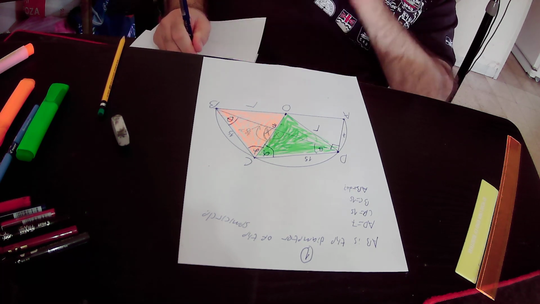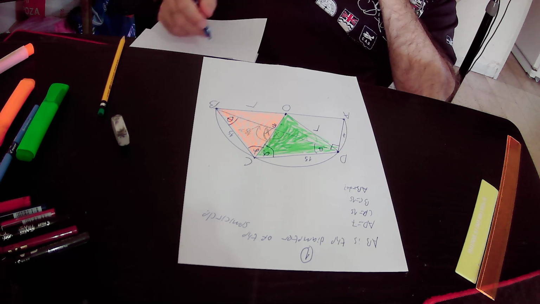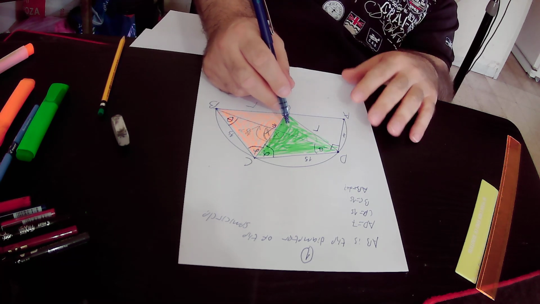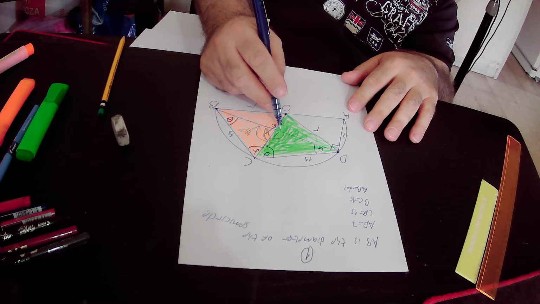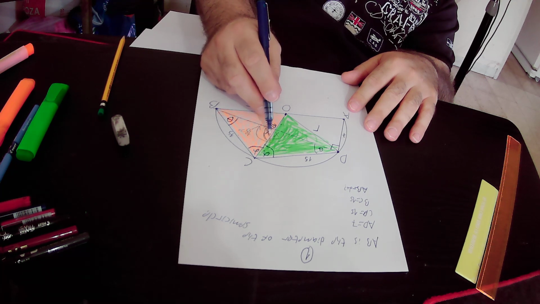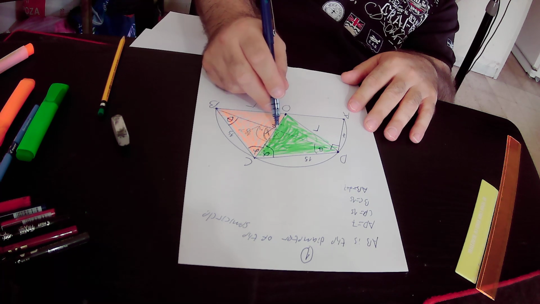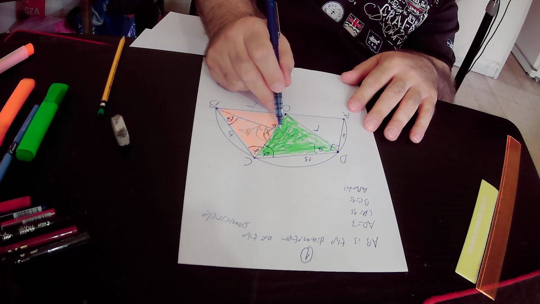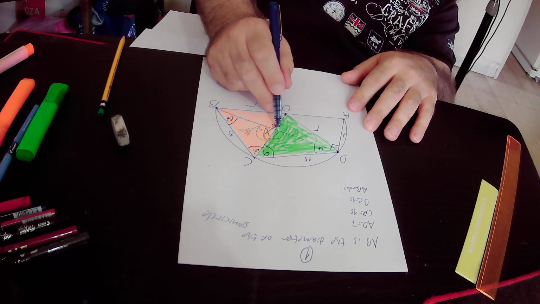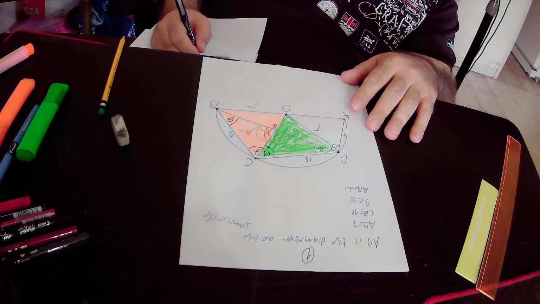From the other side, what is the size of angle DEB? Angle DEB equals x plus x. So angle DEB, according to our definition, equals 2x.